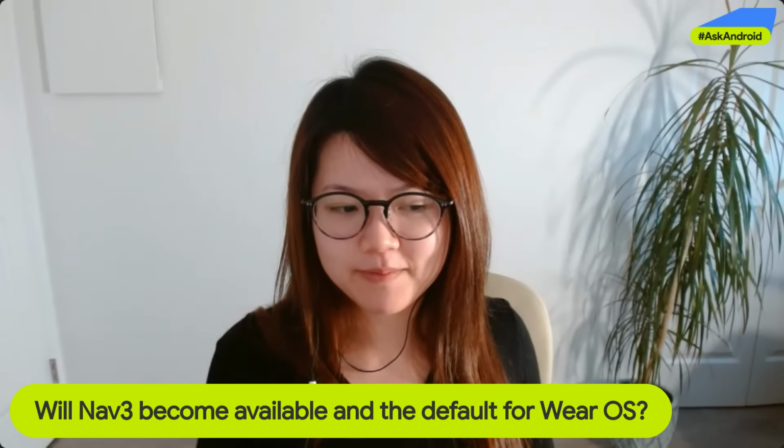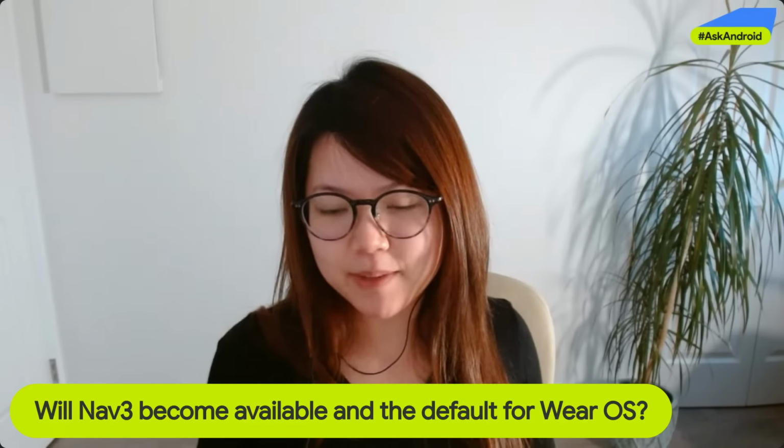Time frame, not sure, but it's coming soon. Wear's been a really good partner for Nav2, and they're really excited about moving to Nav3, where the amount of code they have to write is so much less. So it's been good having that relationship. Hopefully that'll all be coming to Wear pretty soon.